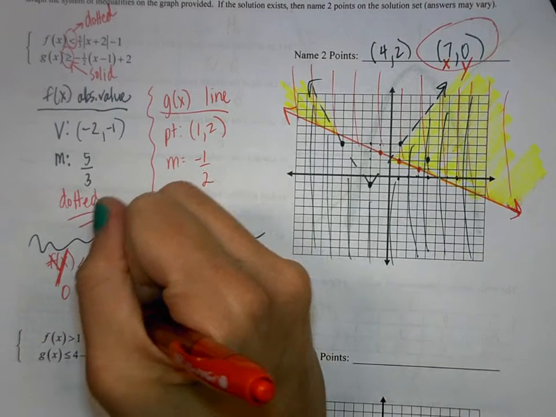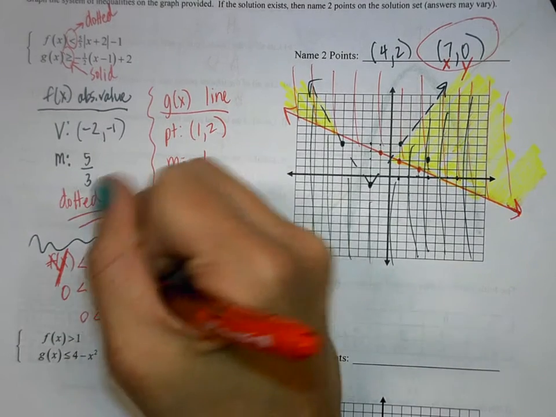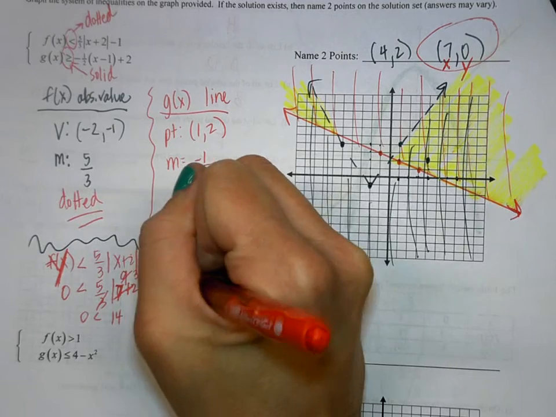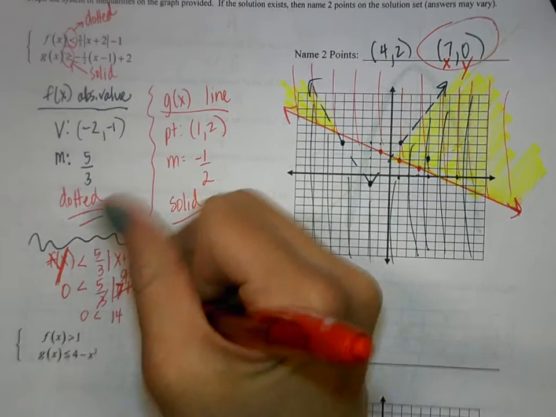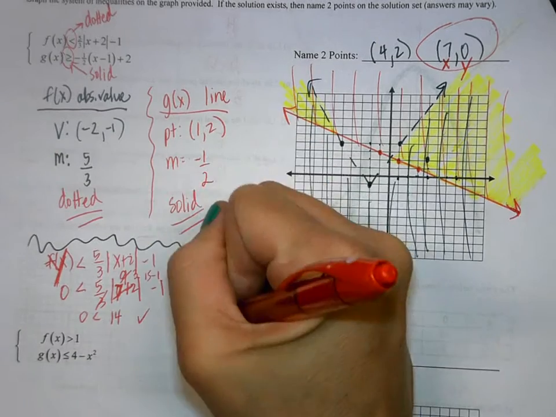I just kind of did this in my head, but 3 reduces with 9 and becomes 3. And then 5 times 3 is 15, and 15 minus 1 gives me 14. Okay, so that one's true. It works out. And then you have to check the other equation.